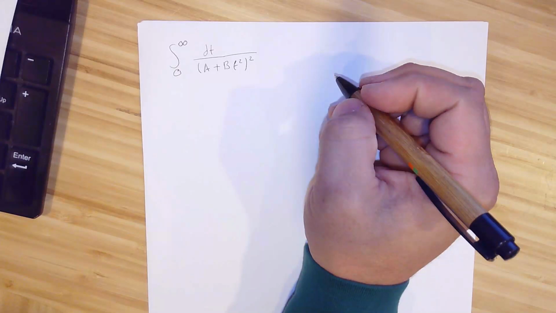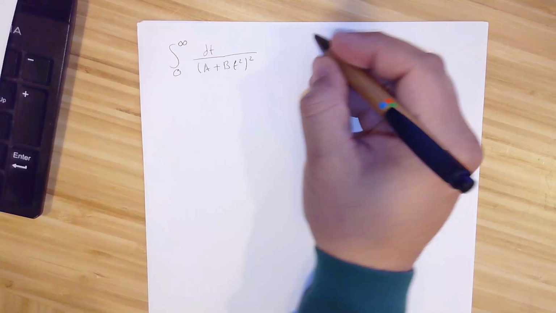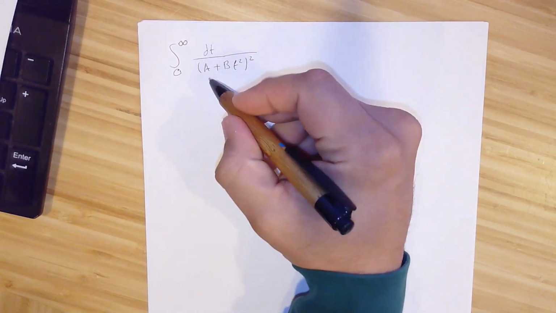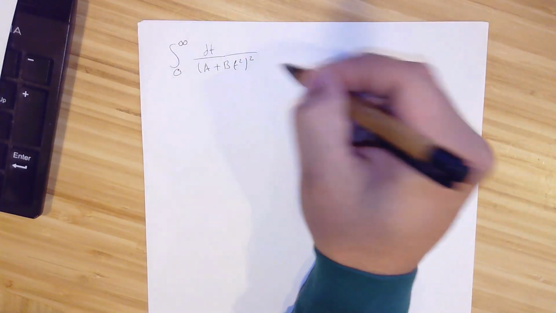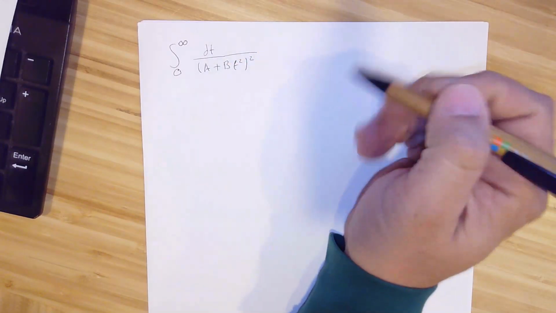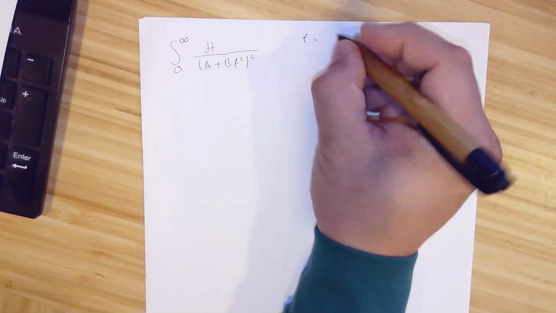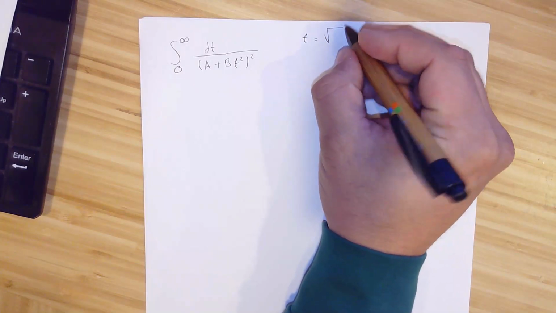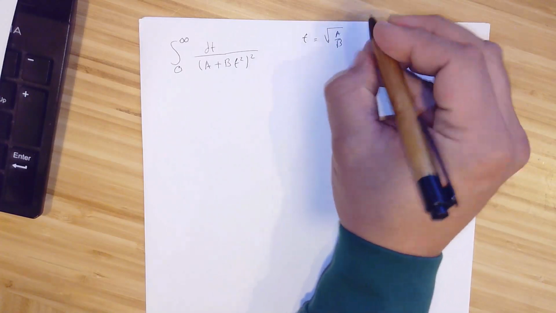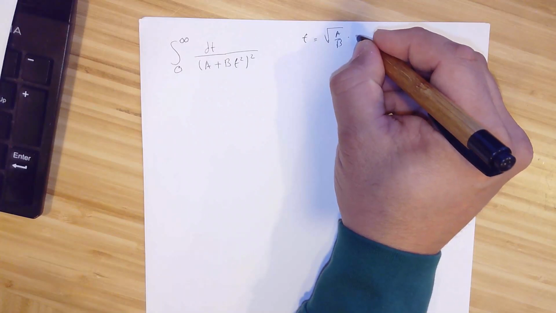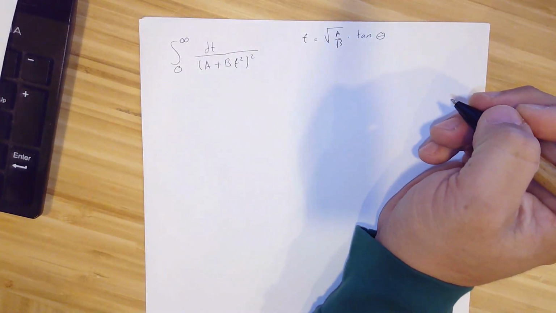Okay, this is an example of an integral with a trigonometric substitution. In this case, a and b are constants. They are just numbers, any number that we want, and the variable here is t. Let's select t to be the square root of a over b, and you will see why I choose this, multiplied by the tangent of the angle theta.